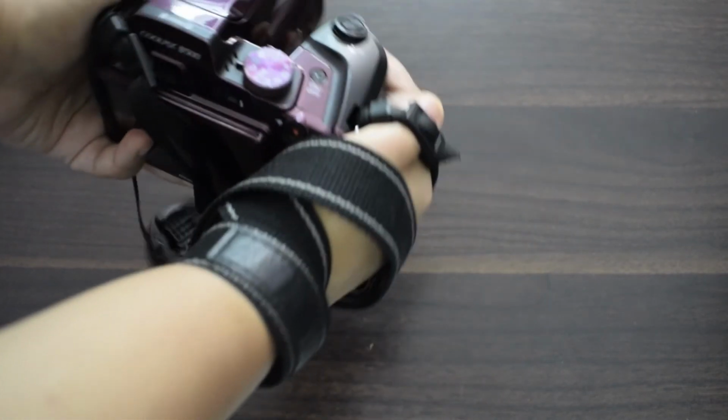That's it. You can also use the camera strap and tie it very tightly to your hand so that it can support your camera too. Or else you can extend it like so that it gives you some balance and support.